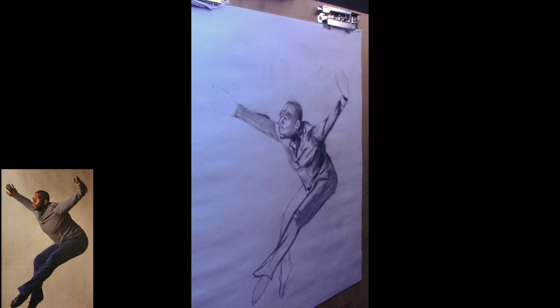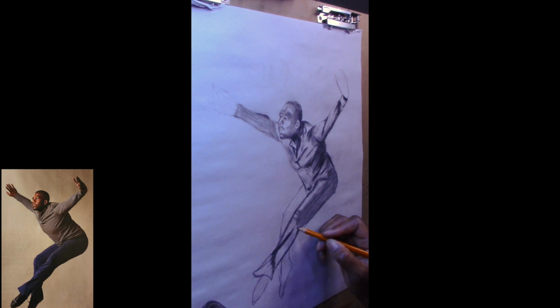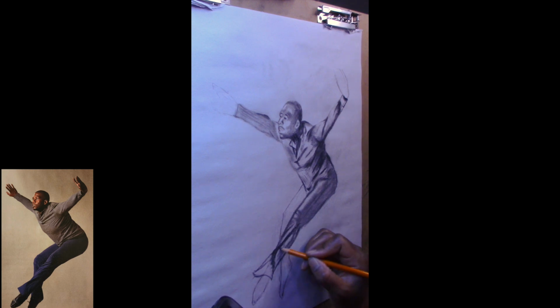All right, and let's put the value in here. We've got a lot of shading right in this area here. And underneath this fold, there's another fold here and here. And then this has a lot of value in it there. Bring it up this way a little bit. And let's get that Q-tip, the handy Q-tip, to smooth everything out.